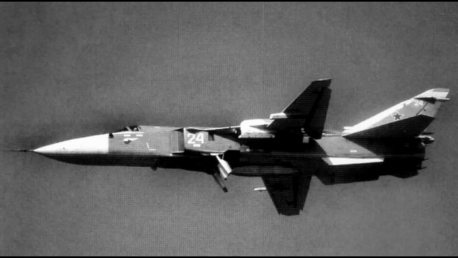Su-24MR, however, would retain the older Orbita 10-058M as part of the reduced NK-24MR navigation system, which was effectively PNS-24M with all of the ground attack functions removed.